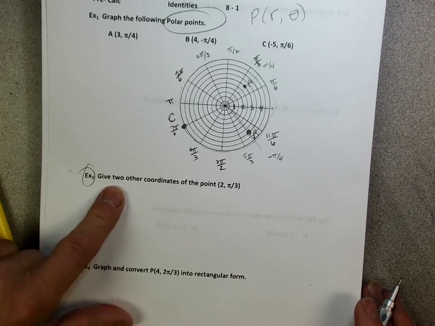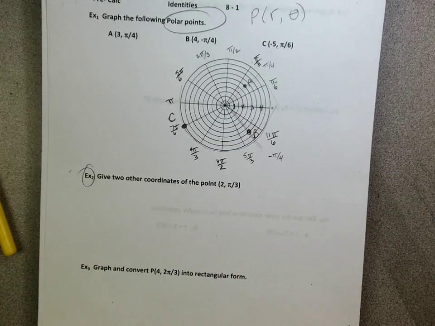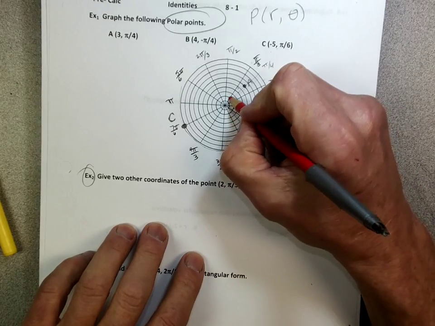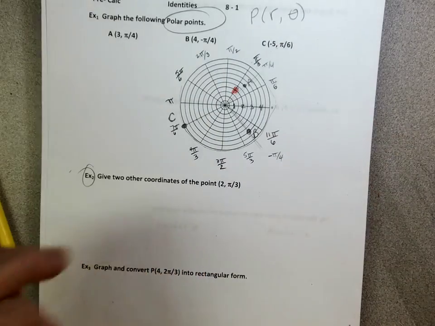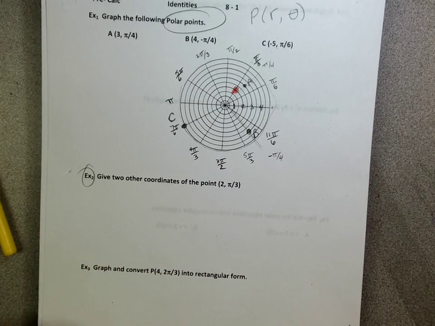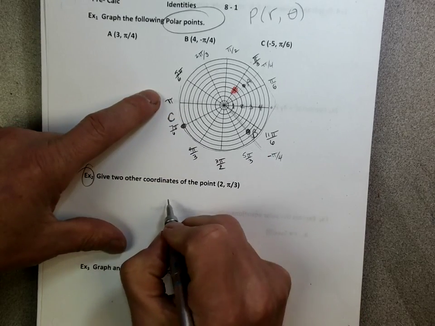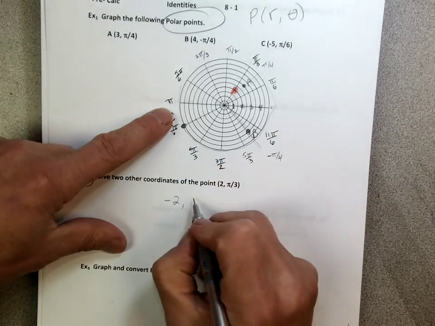So give 2 other coordinates for the point (2, pi thirds). I'm going to mark that in a different color. If I go 1, 2, here's my point. There are a couple of ways to describe that. One of the ways we can describe that is, we could say it's going to be (negative 2, 4 pi thirds).